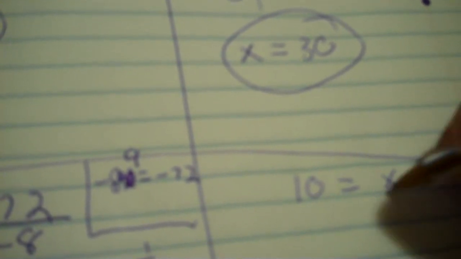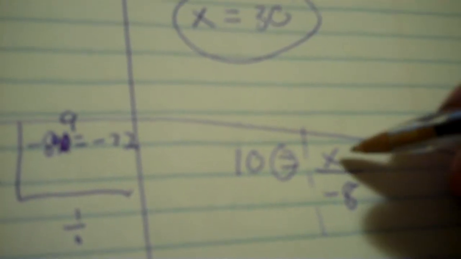Alright, next one. We have 10 equals x, and then negative 8. Okay, so I circle. X is on this side of the wall. The operation between the x and the negative 8 is divided by. So I circle the divided by. Here, I'll rewrite it on the side, the original problem, what it said originally.